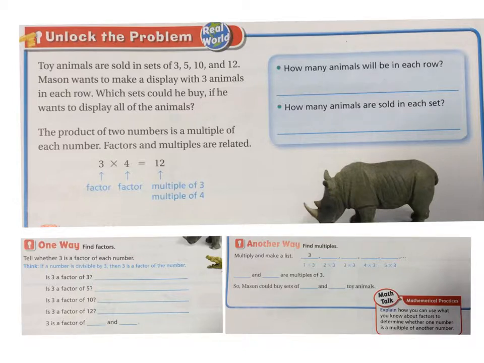Mason wants to make a display with 3 animals in each row. Which sets could he buy if he wants to display all the animals? So, for example, if Mason goes to the store and buys 3 animals, could he put them into a row of 3 and display all of them? Could he? Yeah. Good. If he buys 5 instead, could he do that? No, because once he puts 3 out for one row, will he have some left over? Yes. How many left over will he have? 2, and that's not enough to make another row, okay? So that's what the question's asking.